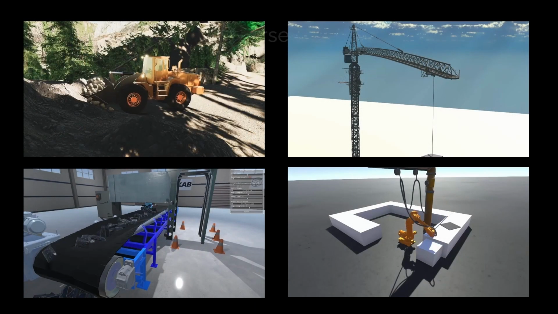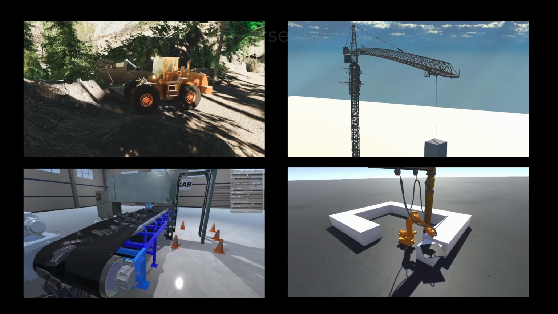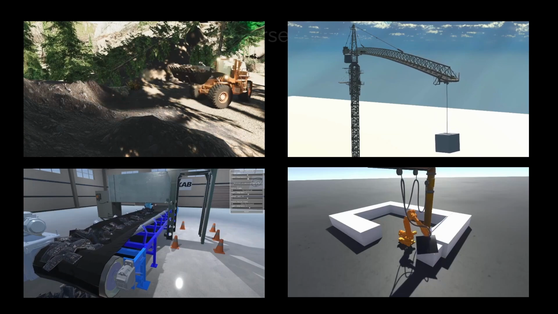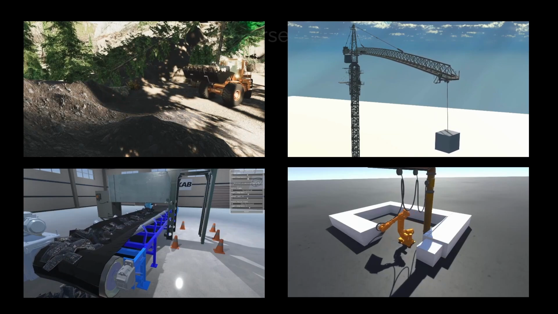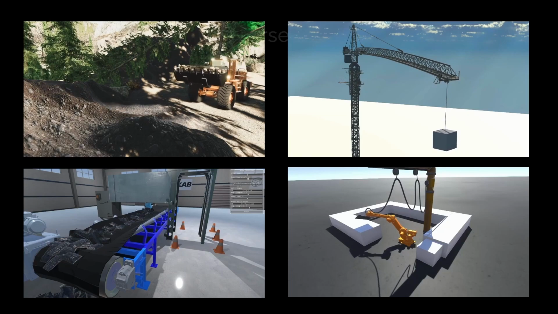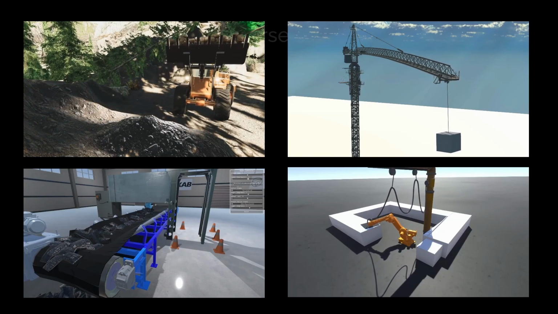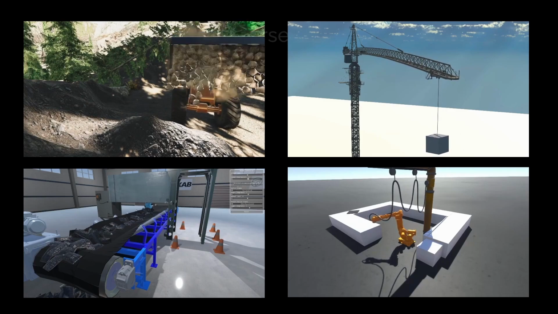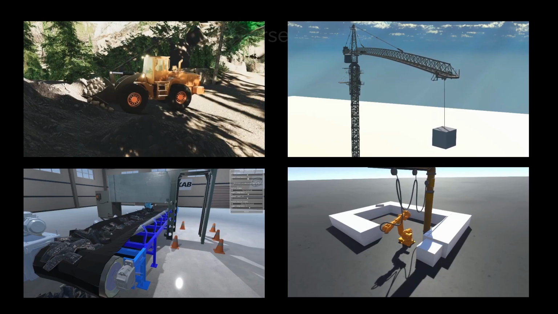So what is AGX Dynamics for Unity? It's based on AGX Dynamics, a dynamics engine developed by Algoryx Simulation and used for many years in the professional market. So with this plugin, AGX Dynamics brings robust and high fidelity simulation into the Unity software ecosystem.